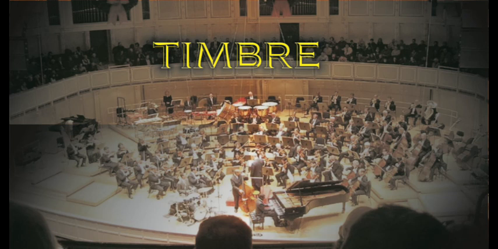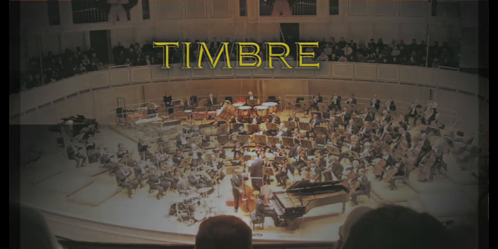For example, one of my exercises was to take the piano piece The Girl with the Flaxen Hair by Claude Debussy and rearrange it using the various timbres of the orchestra.